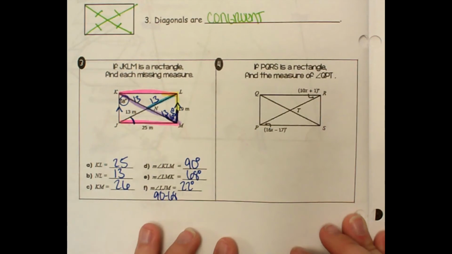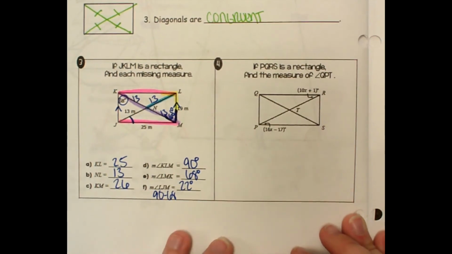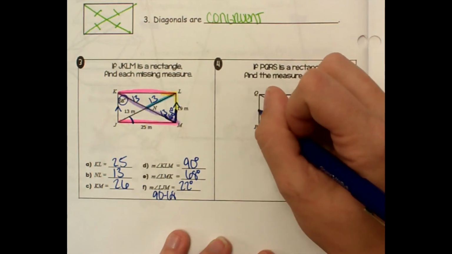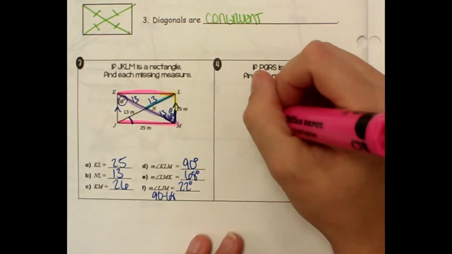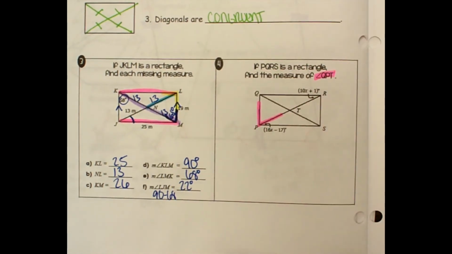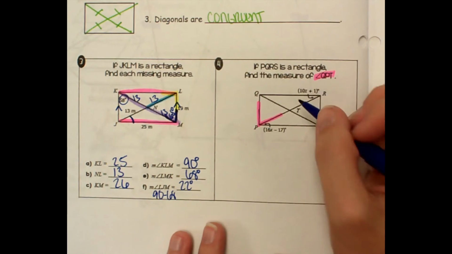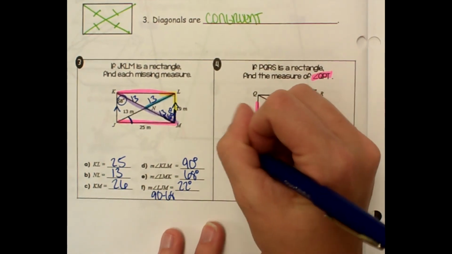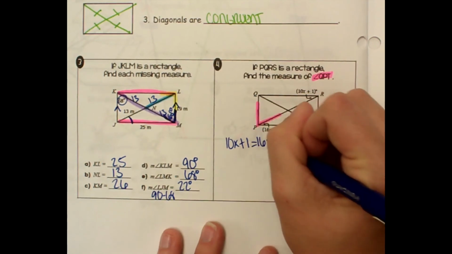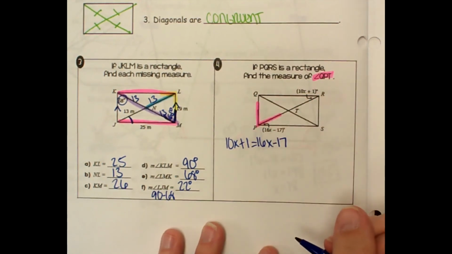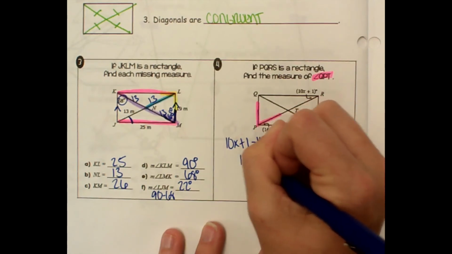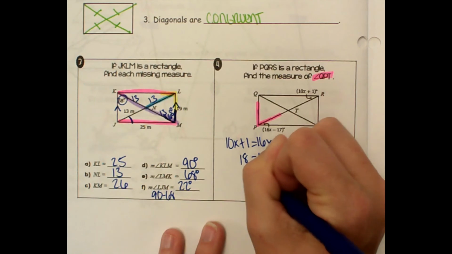Let's look at example 4. If PQRS is a rectangle, find the measure of angle QPT. So it wants the measure, I'll use a highlighter, QPT. We have alternate interior, so we can say that 10x plus 1 is equal to 16x minus 17. If we add 17 and subtract 10, we get 18 is equal to 6x. Therefore, x is equal to 3.